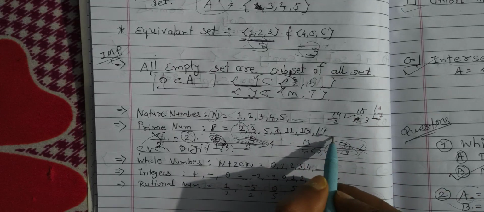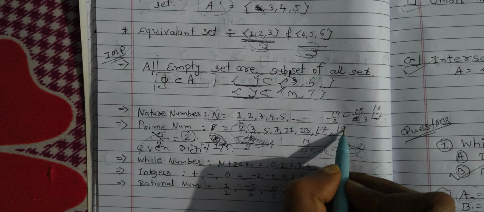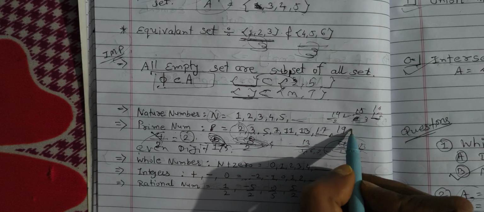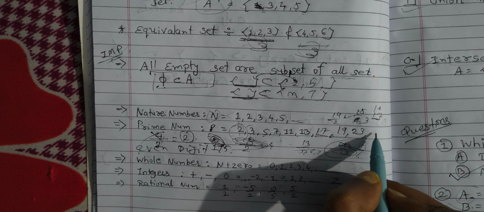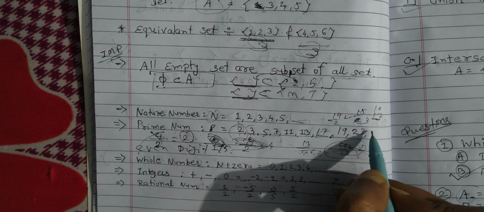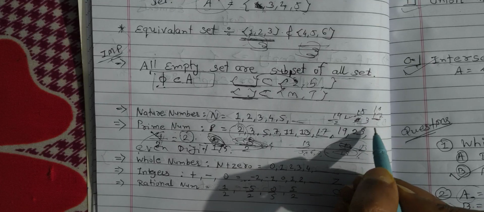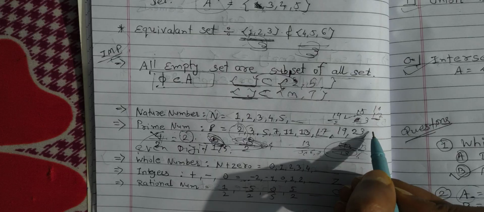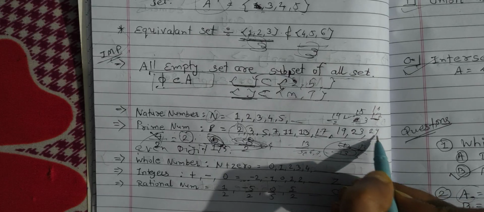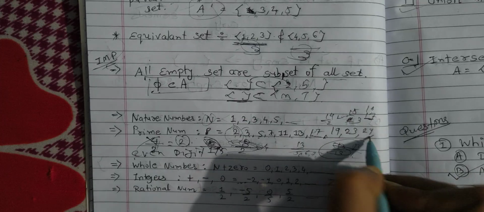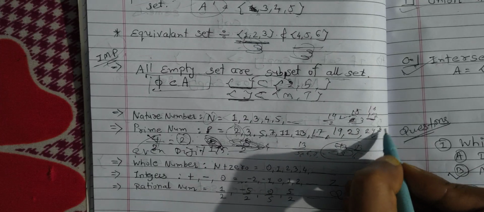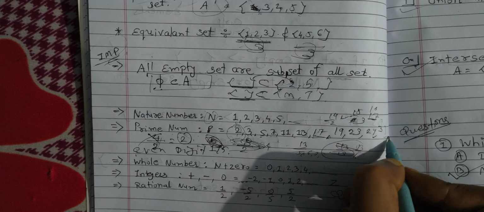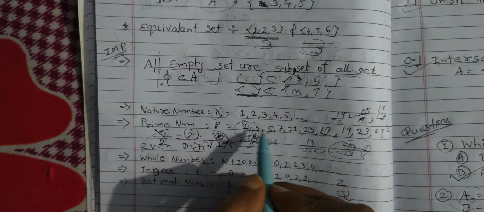Then the next will be 19, then 23. I'm calculating everything inside my head. 24 can be divided, 25 can be divided, 26 can be divided, 27 can be divided, 28 can be divided, 29 cannot, 30 can be divided, 31 cannot be divided. So prime numbers go up to infinity.